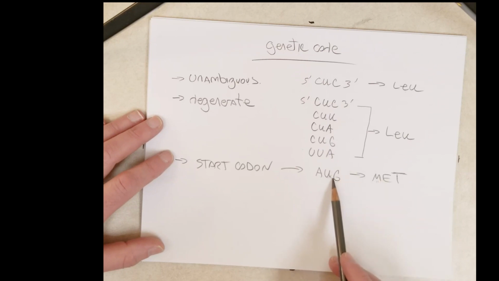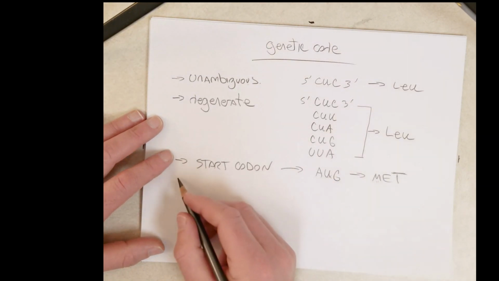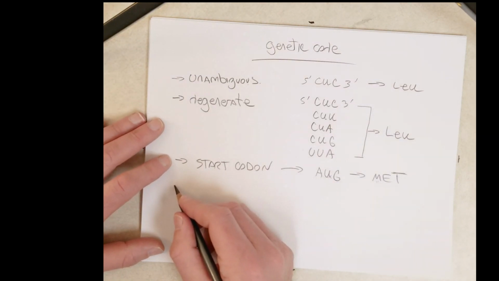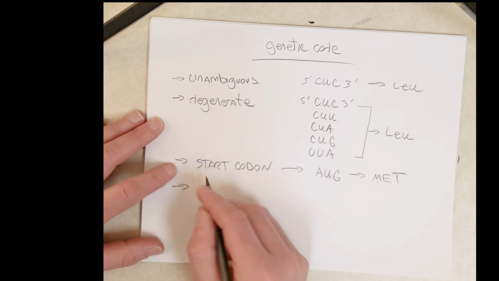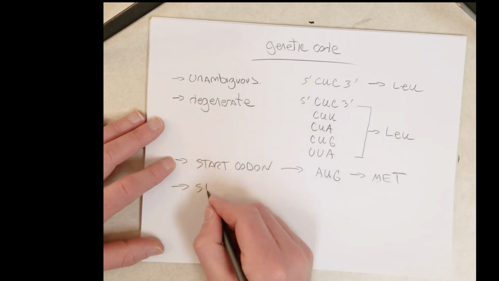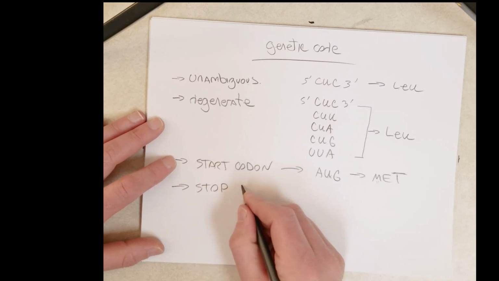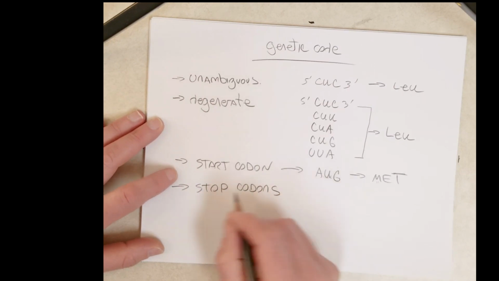Also, AUG can be found in the middle of a protein. If you see an AUG in the middle of a messenger RNA sequence, that means there's a methionine needed in the middle of a chain of amino acids. It doesn't have to be in the middle. You know what I'm saying, I hope.